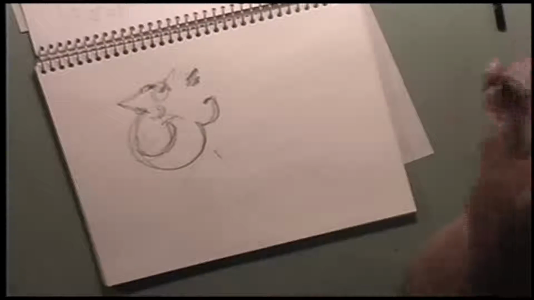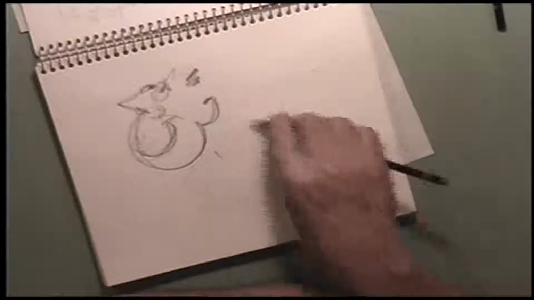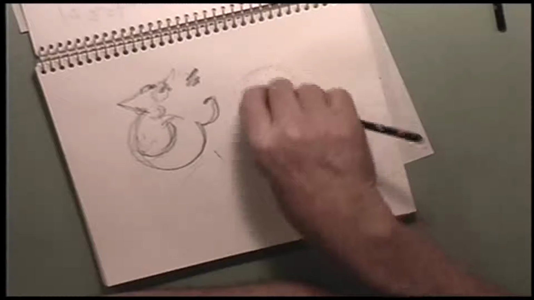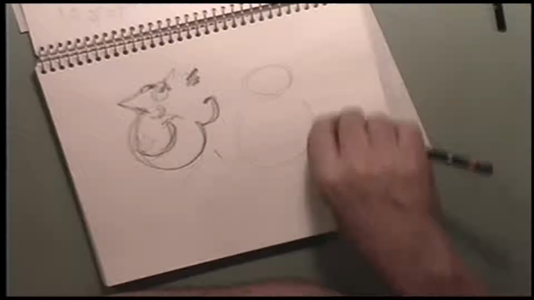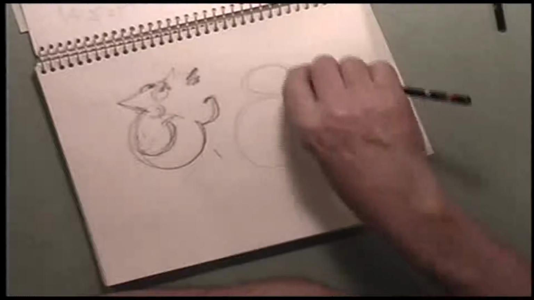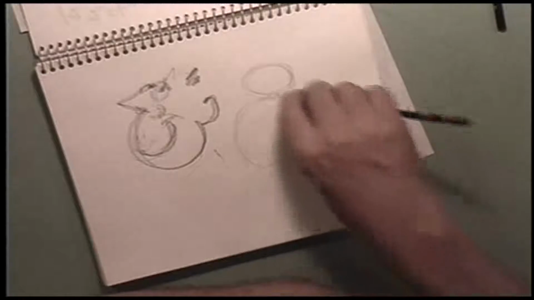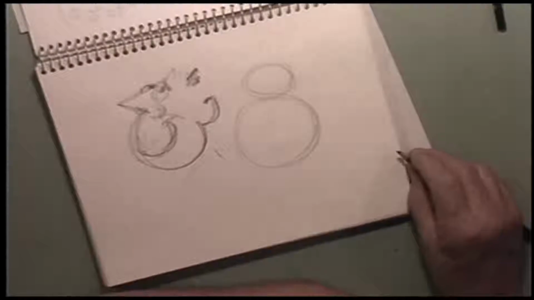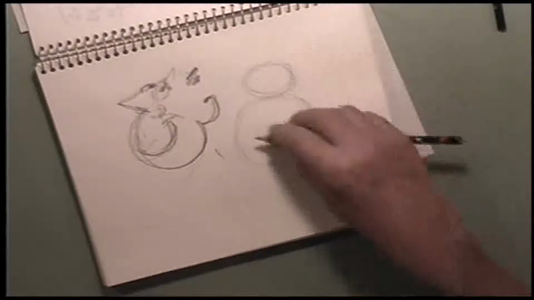Let's take the number 8. And I'm going to make the top of the 8 smaller, the bottom of the 8 a little bigger. It's kind of a traditional 8. Okay, and look, there's S shapes in here as well as circles that I'm working with. And, you know, okay, what can I see there?